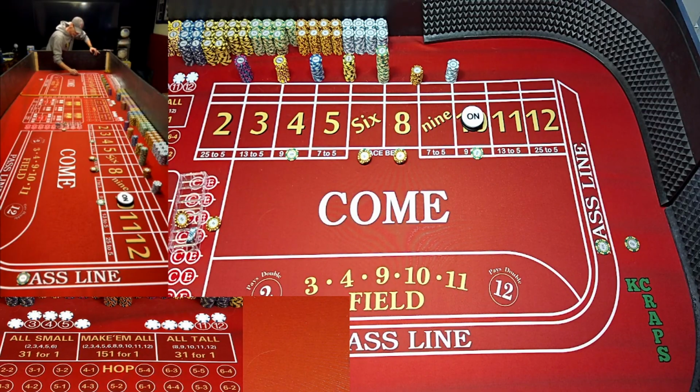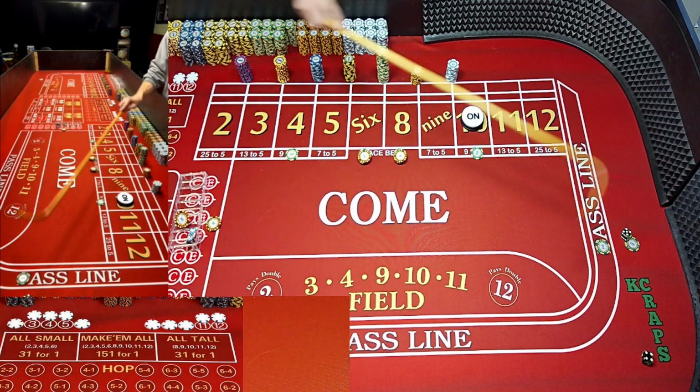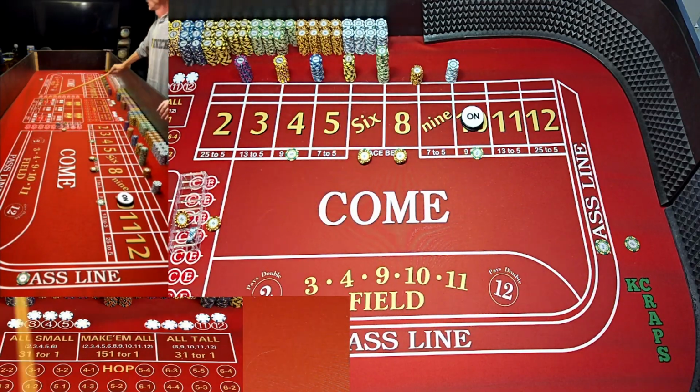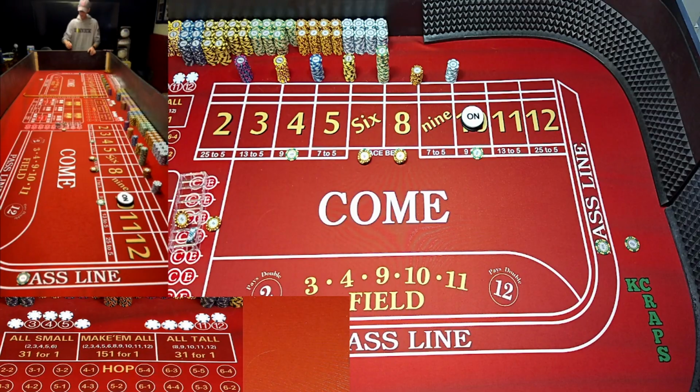So far, it looks like it could be a viable option as long as the dice are cooperating and you're getting consistent throws and a landing zone that you like. That's a 5, 4, 9. It is a leaner, but they will call that a 9. No harm, no penalty. We just keep throwing.